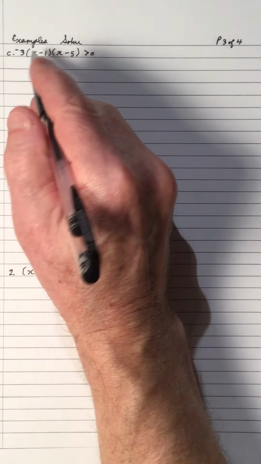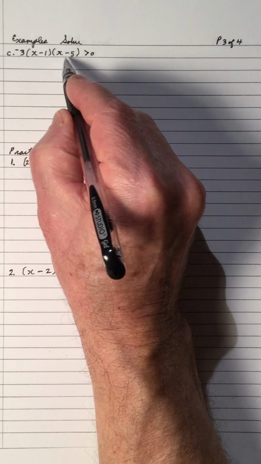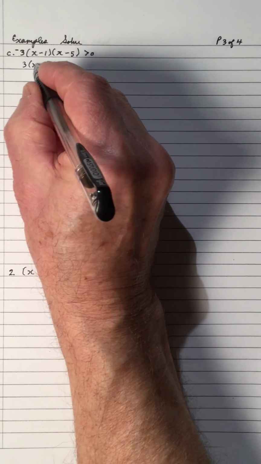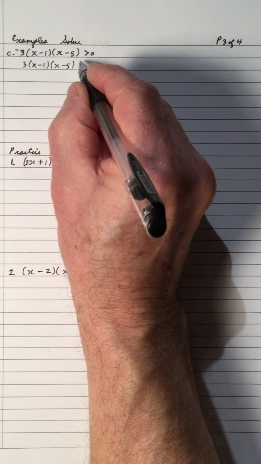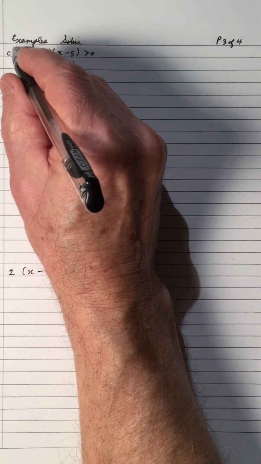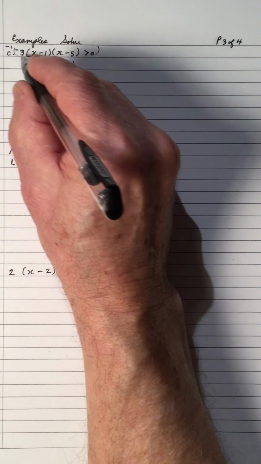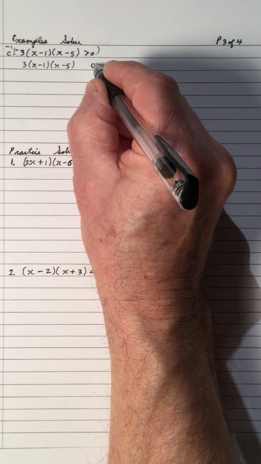Another example, but we have a negative this time. -3 times x minus 1, x minus 5 is greater than 0. I do not like the negative, so I'm going to multiply by -1. So that's 3 positive, and -1 times 0 is 0.